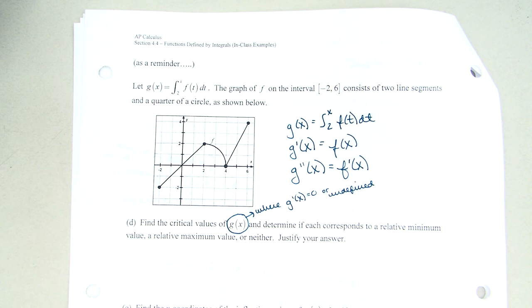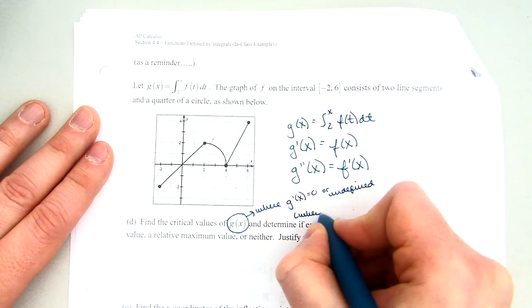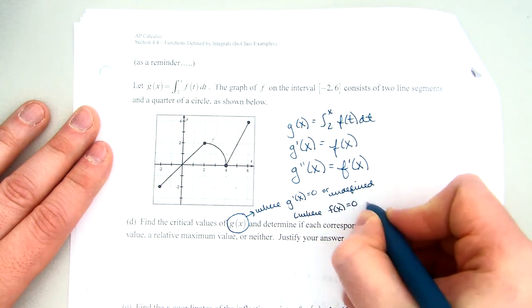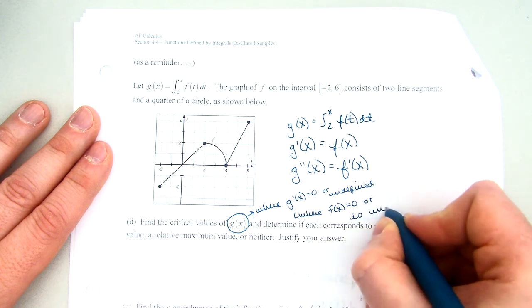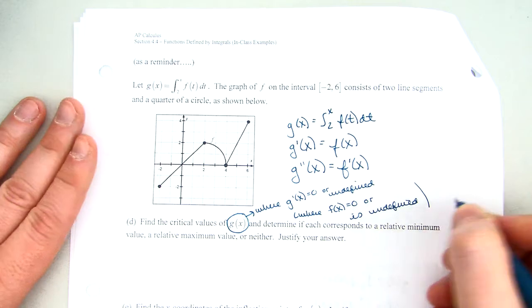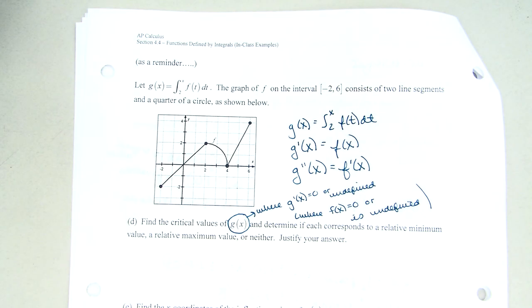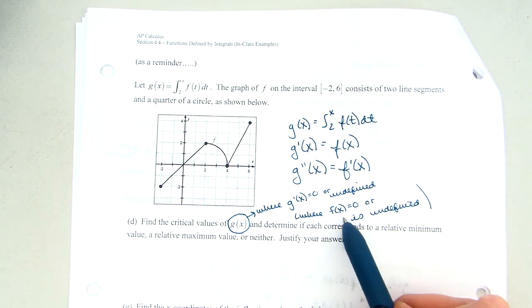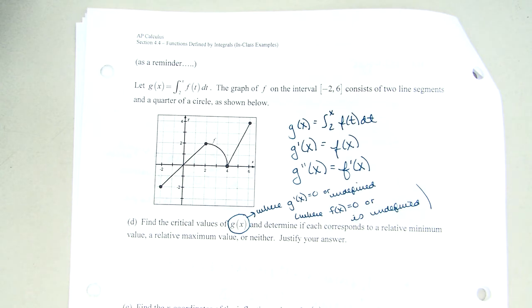Which means, how am I going to use the graph to figure this out? Where the y values, and I think I want to say where f of x equals 0 or is undefined. Find them, please. And yeah, as Kevin and Brady and I think others said, we're looking for where the y values are 0. Where f of x equals 0 or is undefined. Because again, always making that connection between the g's and the f's.